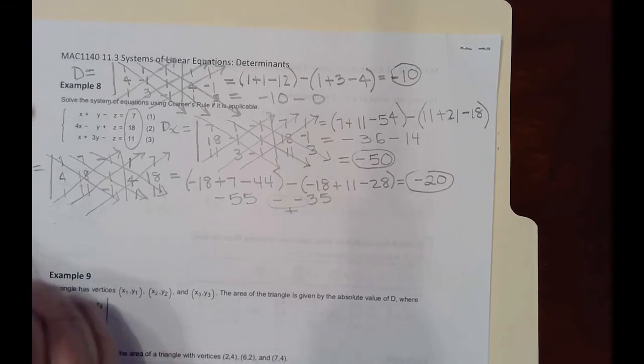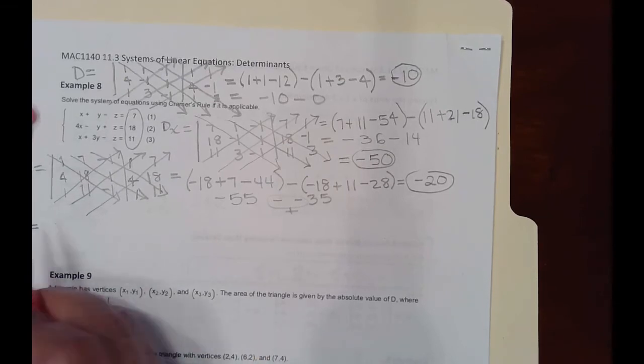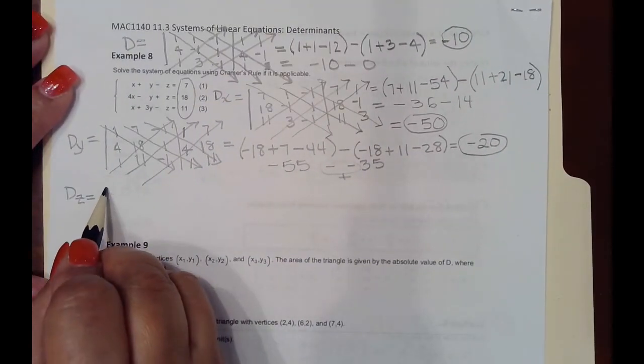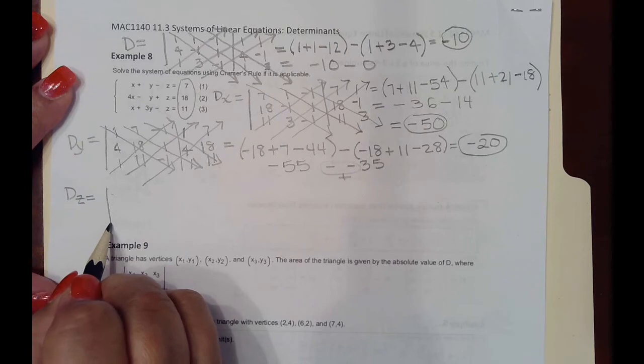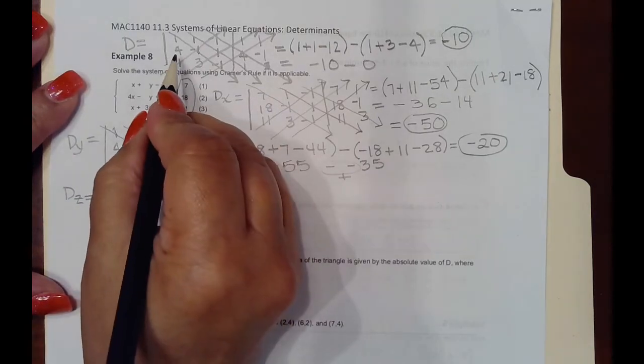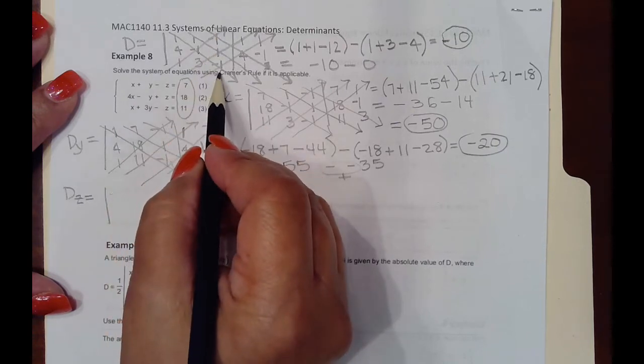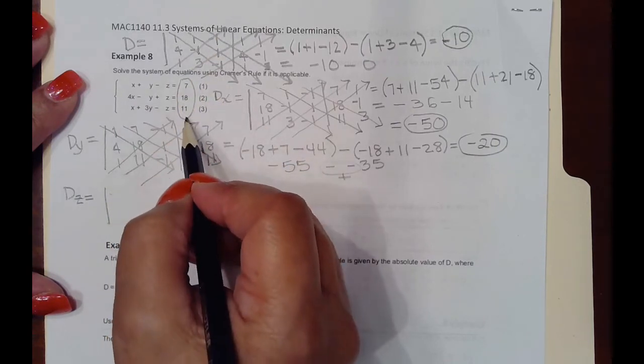Okay, moving on to d sub z. So easy to make a mistake here. All right, so now we're copying from the main determinant, column x, column y, but replacing the z column with 7, 18, and 11.